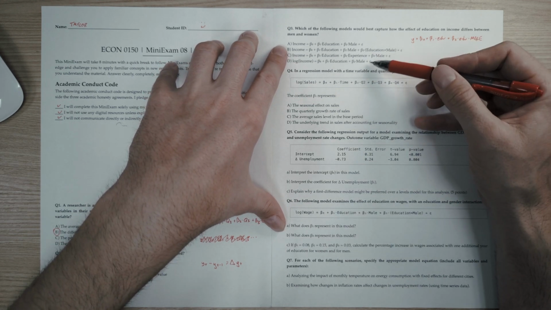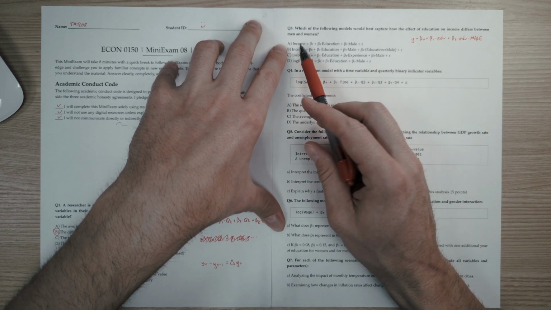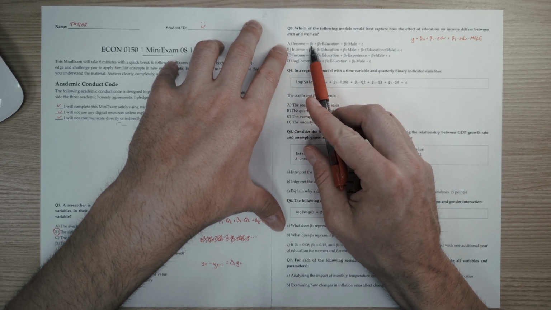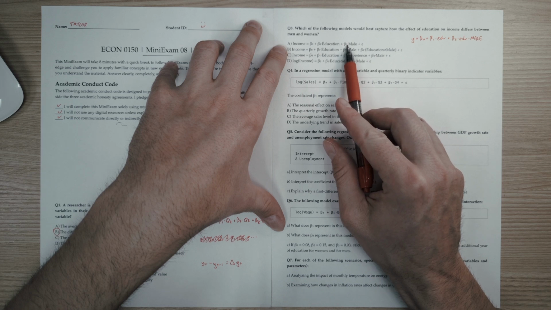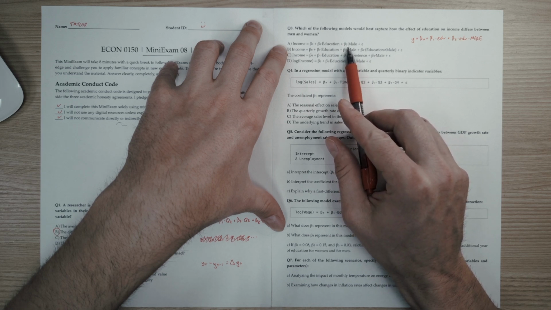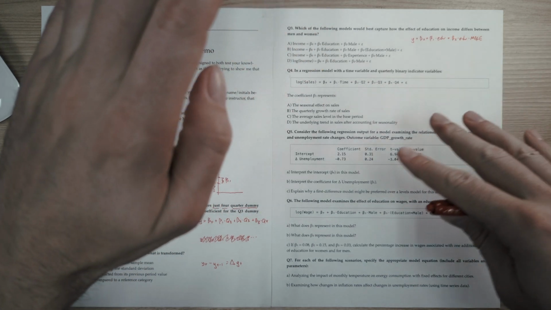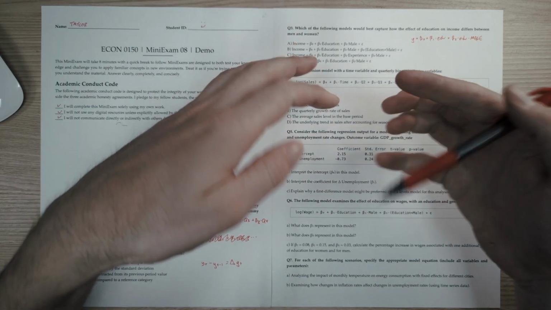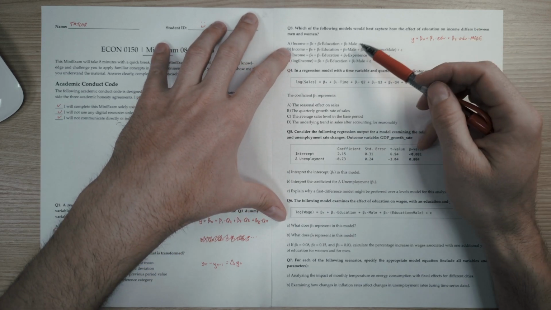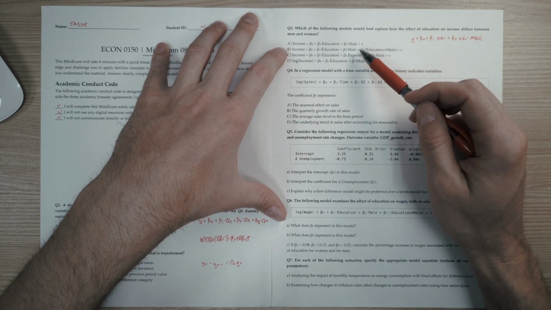And so let's just go through and check which one gets closest. So A, we have income is equal to beta 0 times education, times male. So this is one we've done, but this doesn't get us at differences in the returns to education, which is what this question is asking for. So this isn't the right model.